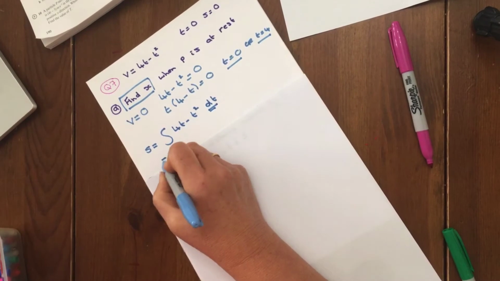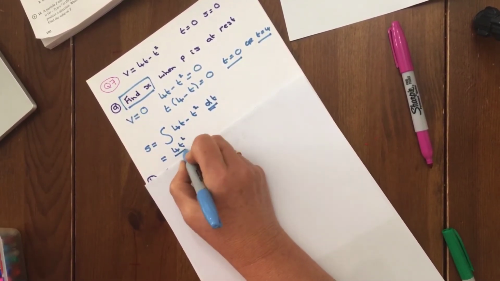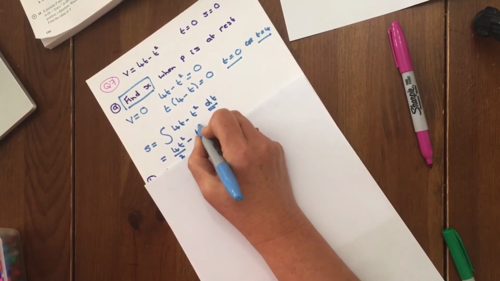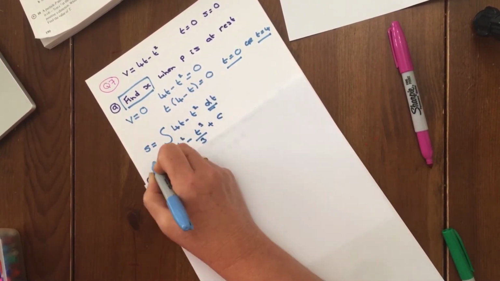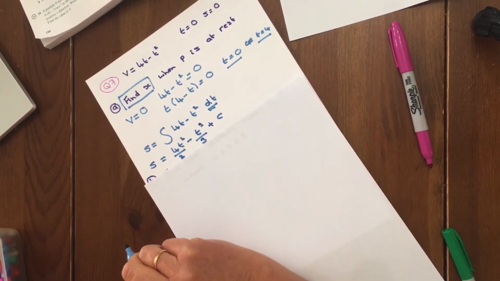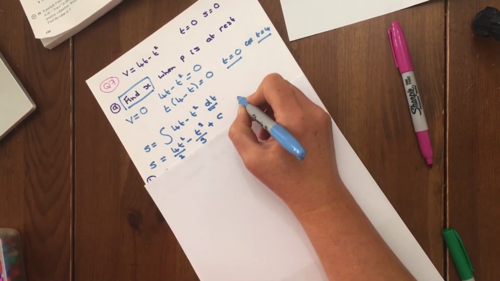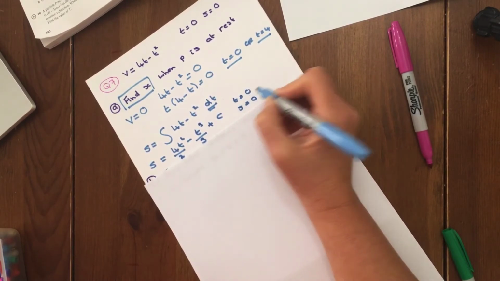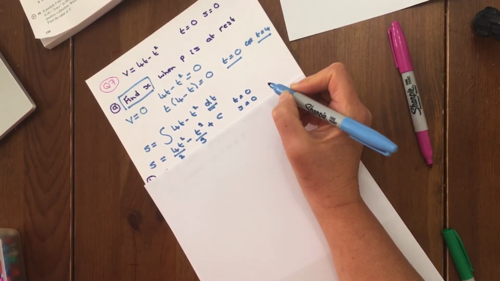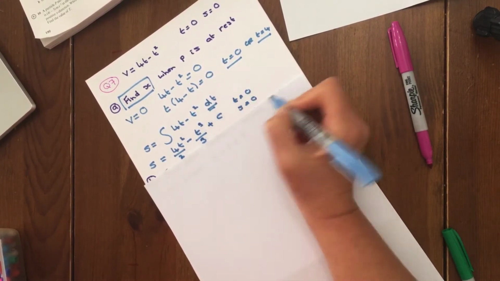So let's integrate that. Add 1 to the power, divide by the new power, add 1 to the power, divide by the new power, and add my constant of integration. Now, you know at the beginning, t equals 0, s equals 0. So my constant of integration is 0. So I can ignore this c here.